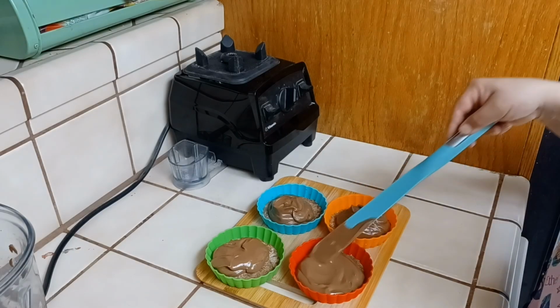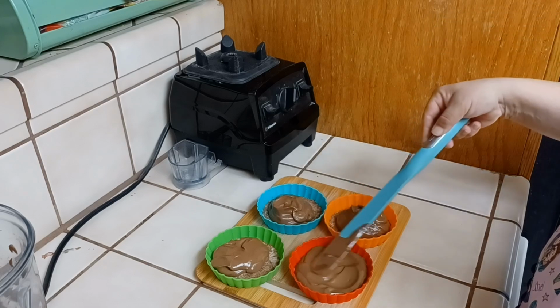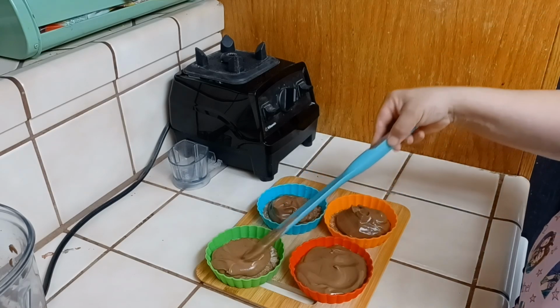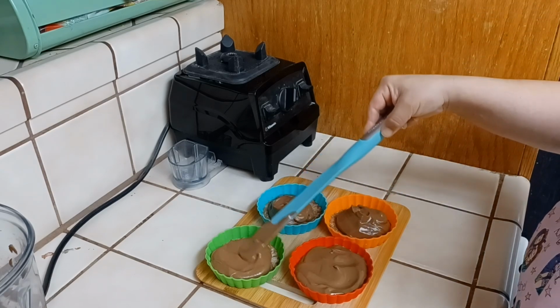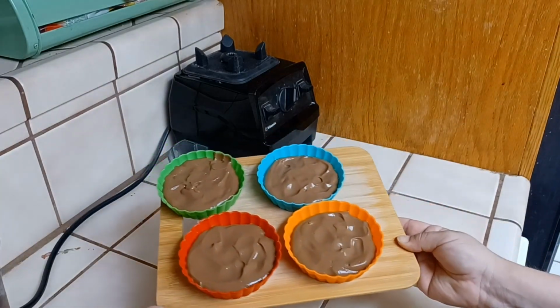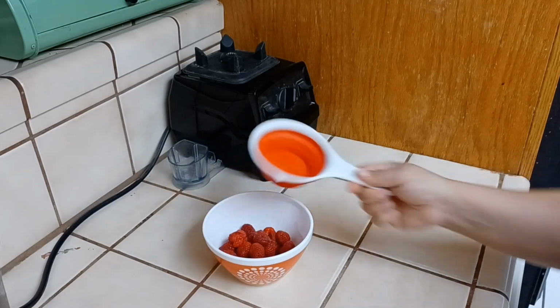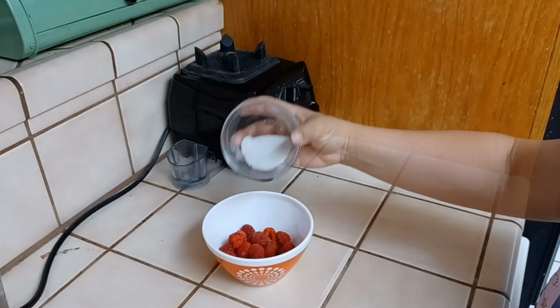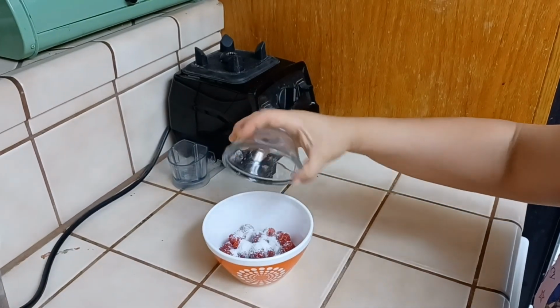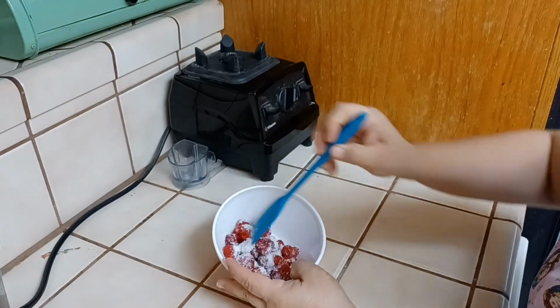Once you pour it in, you're going to want to even it out and smooth it out to make it look nice. Then you're going to carefully put it in the refrigerator for about an hour. While your mousse cups are in the refrigerator, add your raspberries and powdered sweetener of choice together and carefully mix them in the bowl.